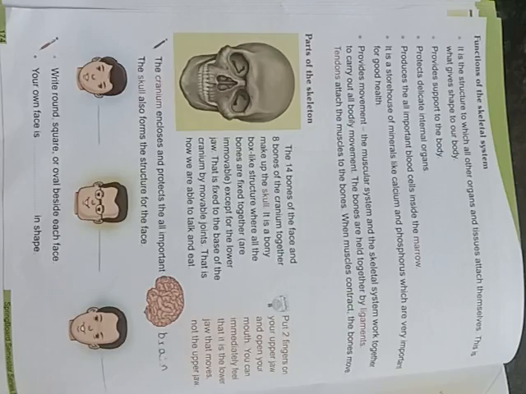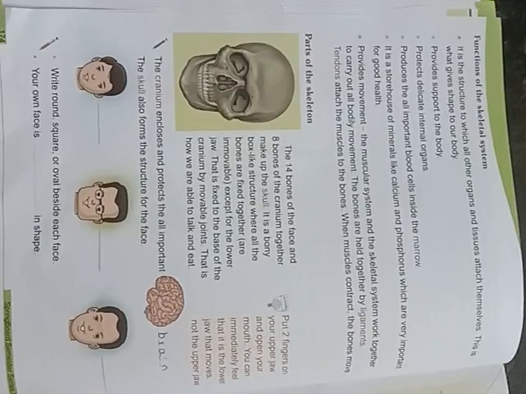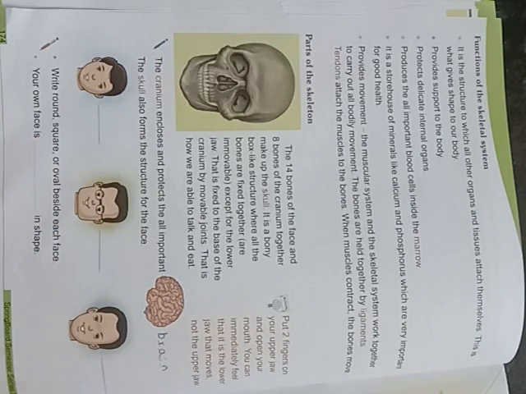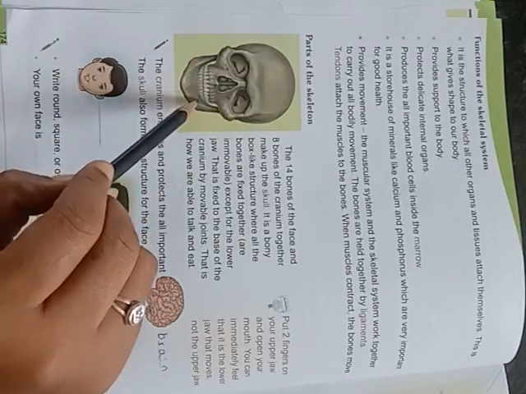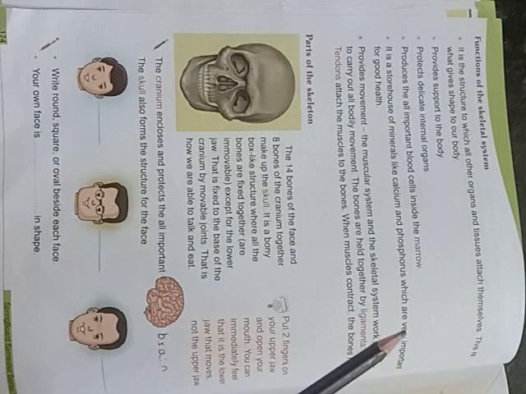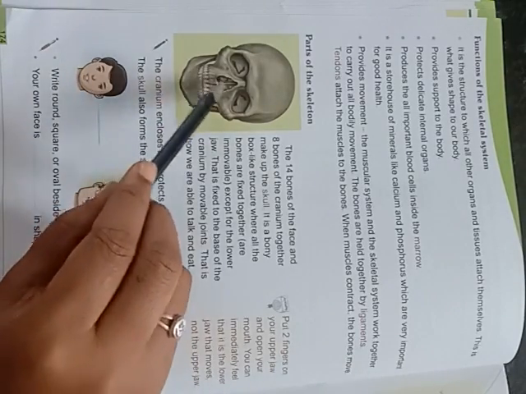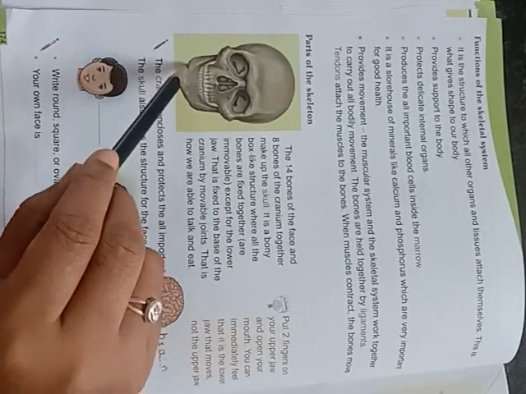See here, one activity is there. Put 2 fingers on your upper jaw and open your mouth. You can immediately feel that it is the lower jaw that moves, not the upper jaw. This is the upper jaw. This is the lower jaw. Only the lower jaw always moves.